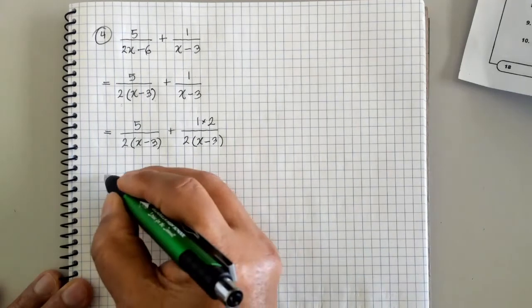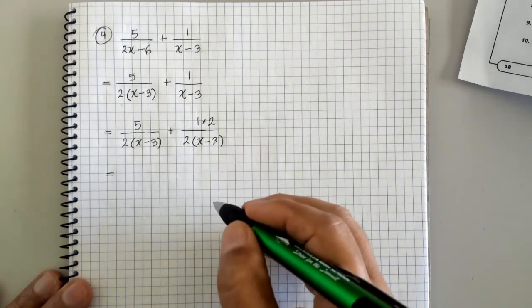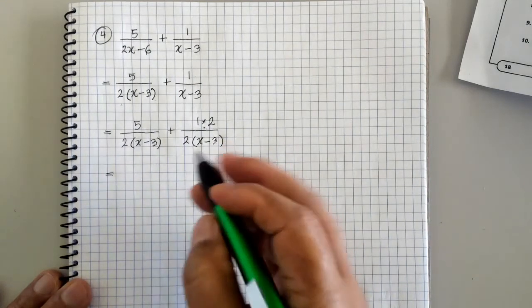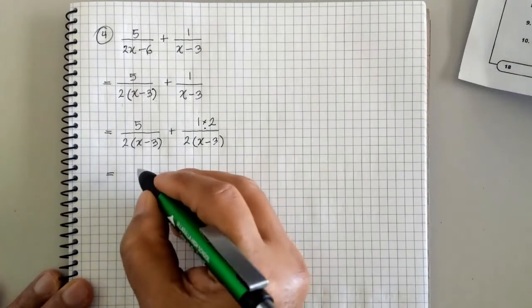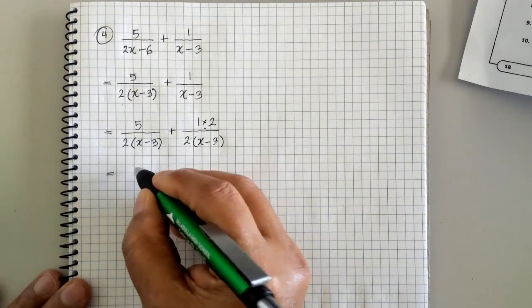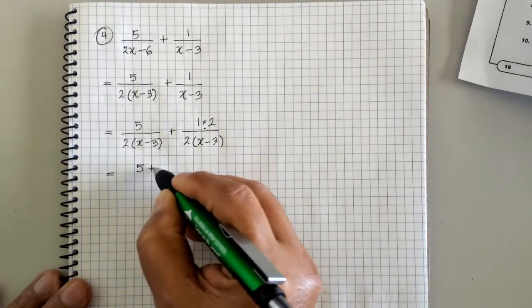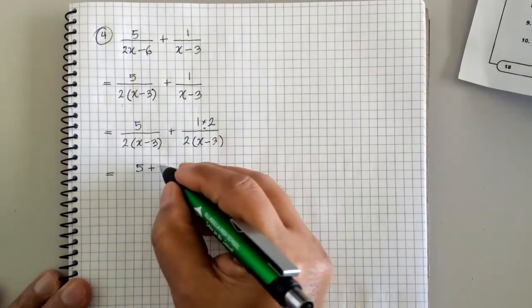Okay, and when the denominators are identical, then you can put these two things together. So we're going to do it in one go. We're going to say 5 plus 1 times 2, which is 2.